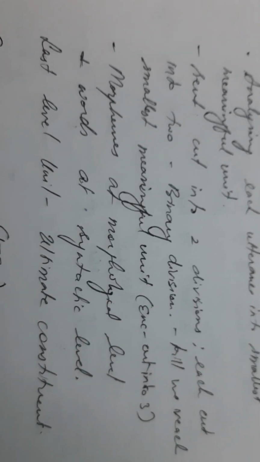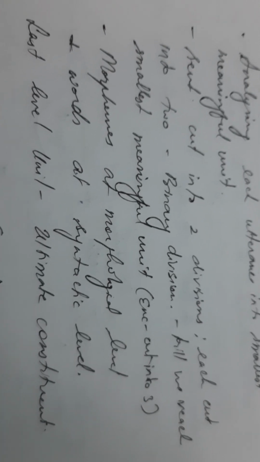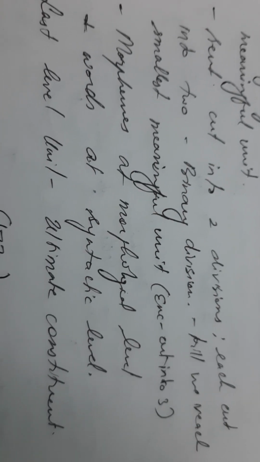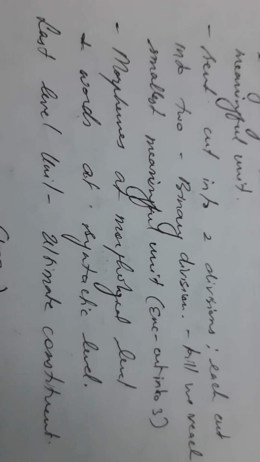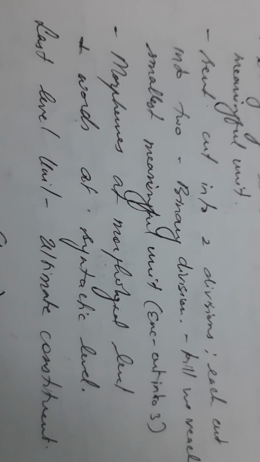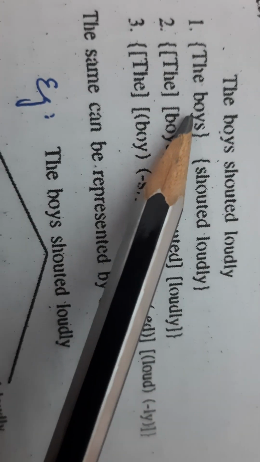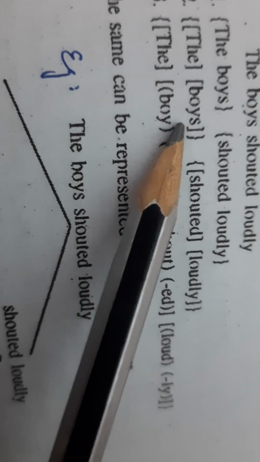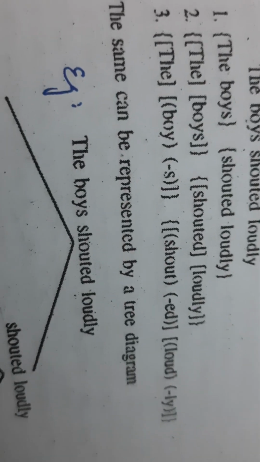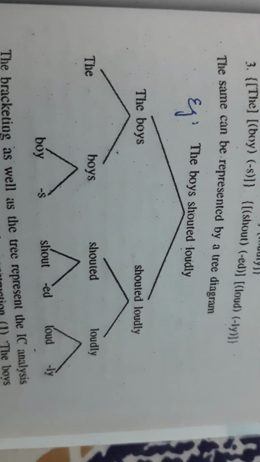So this is how you have to analyze a sentence and divide it into two divisions. At the end, when it cannot be divided further, you can stop, and the last unit is called the ultimate constituent. Apart from using this type of tree diagram, sometimes you can use brackets also. The same sentence we have seen as a tree diagram, they are using as brackets. Instead of drawing the tree, they put it as a curved bracket, then the square bracket, and at last the normal brackets. This is how you have to try yourself in order to train in the IC analysis method.